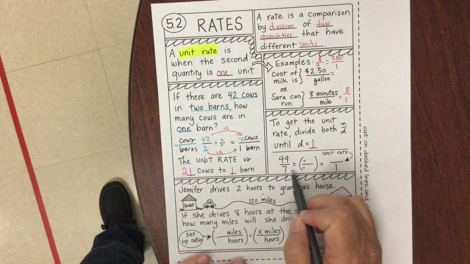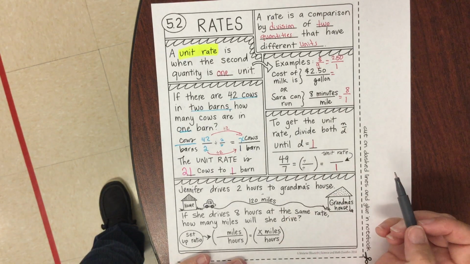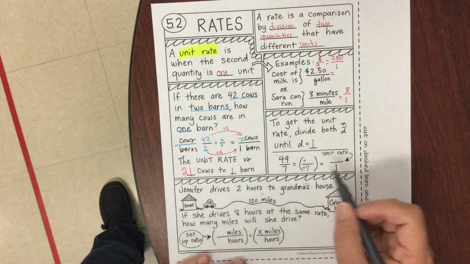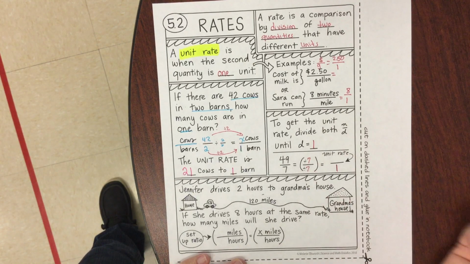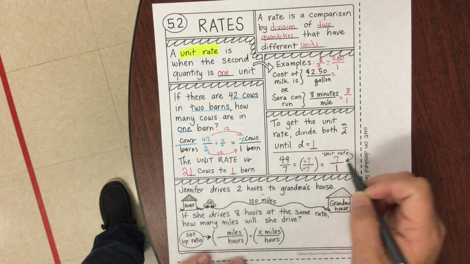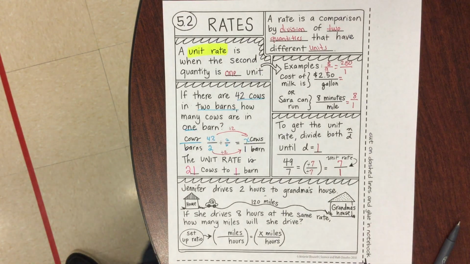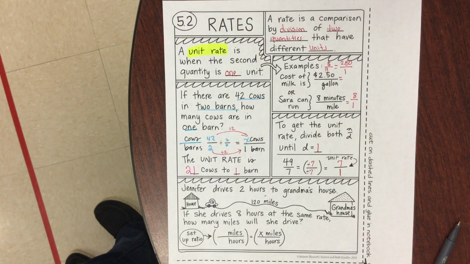So for this particular one, what would I do to 7 to get to 1? I'm going to divide by 7. Whatever I do to the bottom, I'm going to do to the top. And I get my unit rate is 7 to 1. When you divide, can you only divide one time? I can keep going all the way until I get to the denominator of 1.